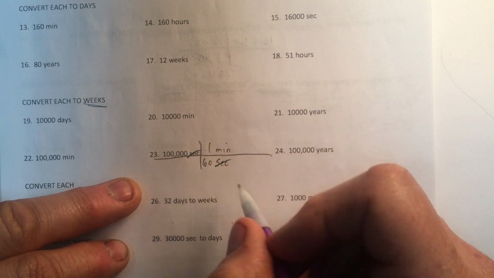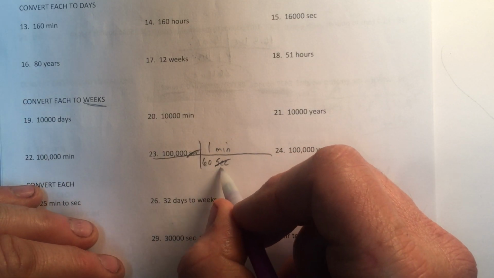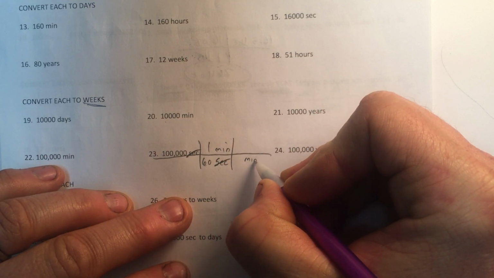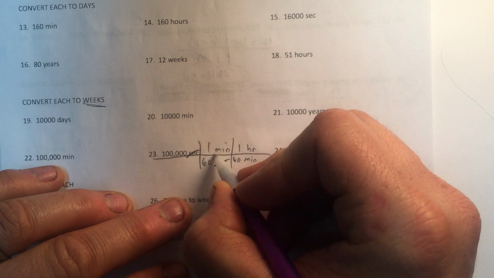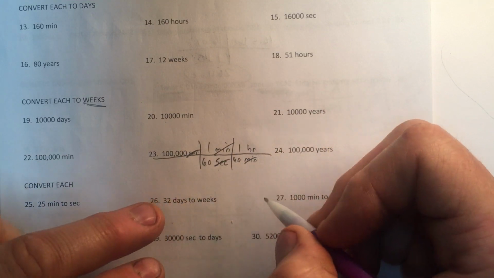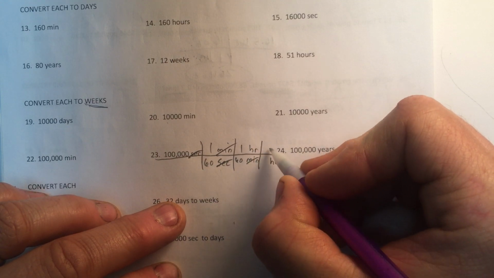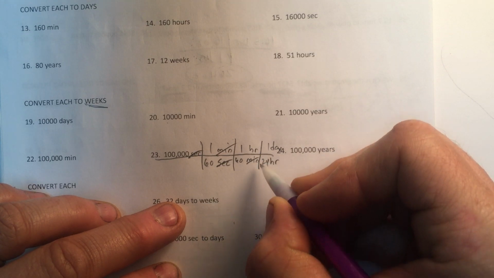You got to have these to cancel every time. If they don't, you're going to be all screwed up. They got to cancel. That's why this has to go on the bottom. Now I'm in minutes, so minutes convert to hours. 60 minutes is 1 hour. Now my minutes cancel, and I'm in hours. Okay, I'm running out of room here quick. Hours go here to cancel, and I'm going to convert those to days. 1 day is 24 hours, and there you go.